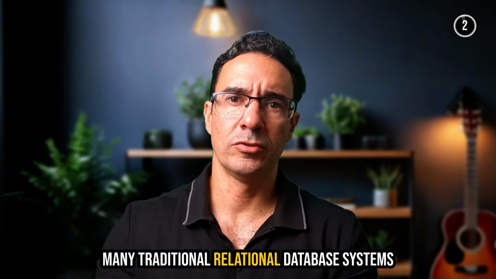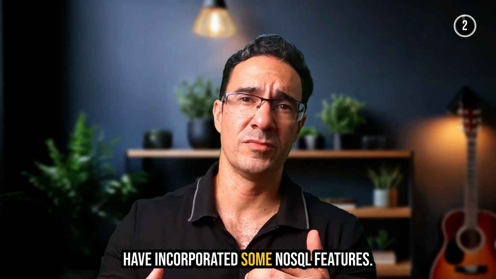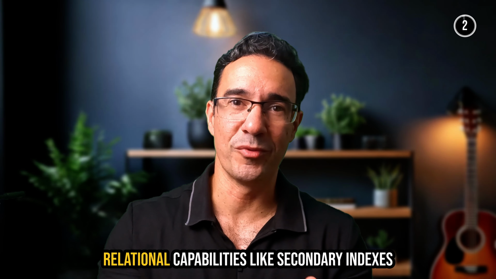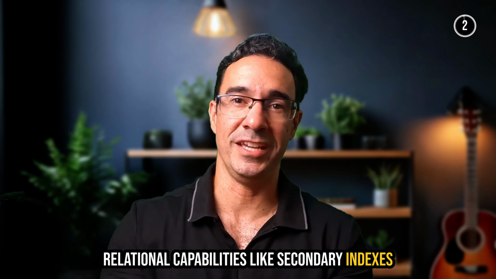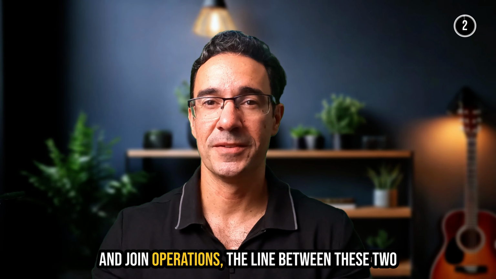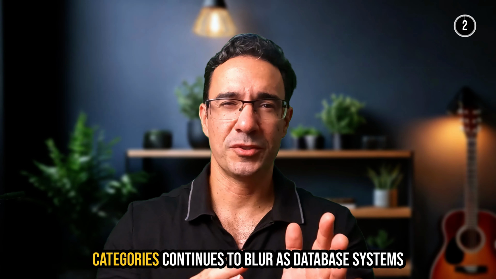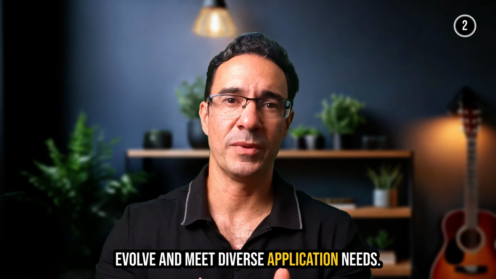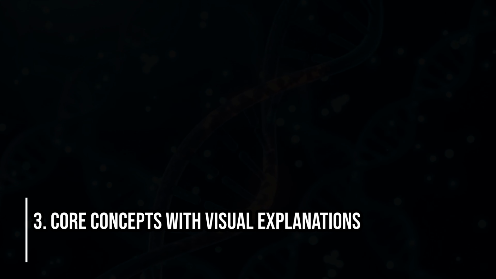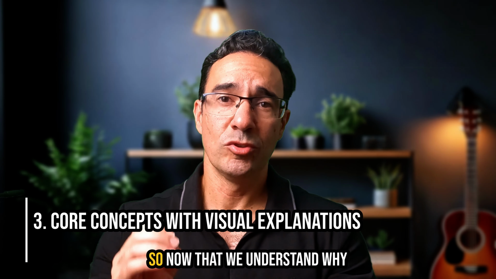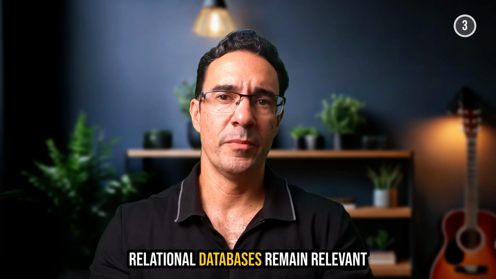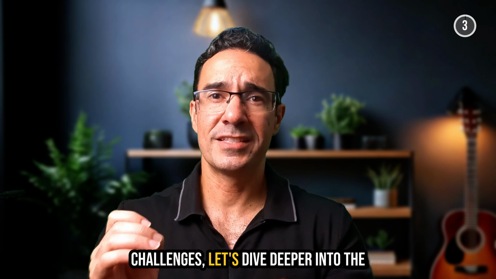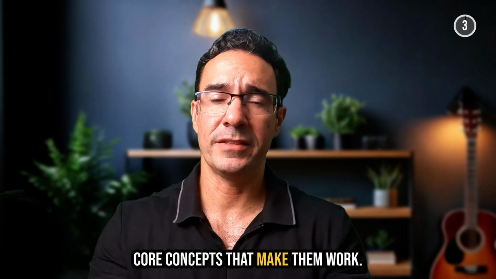Many traditional relational database systems have incorporated some NoSQL features, while some NoSQL systems have added more relational capabilities like secondary indexes and join operations. The line between these two categories continues to blur as database systems evolve to meet diverse application needs. So now that we understand why relational databases remain relevant and how they've evolved to meet modern challenges, let's dive deeper into the core concepts that make them work.